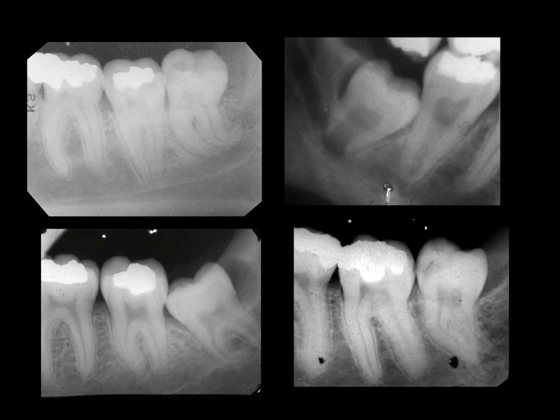Well, we've got a real selection of radiographs here, all showing third molars. And it's important to look at third molars if they're going to be extracted in the context of their root formation and their relationship to the anatomical structure of the inferior dental canal. When we look at the radiographs for the relationship between the roots of third molars and the inferior dental canal, we're looking for very characteristic signs, some of which are shown on these radiographs.